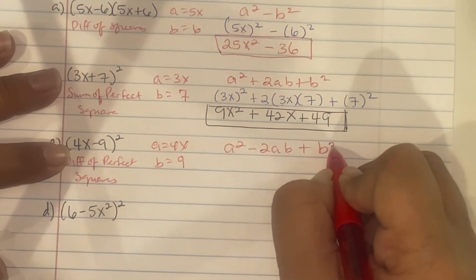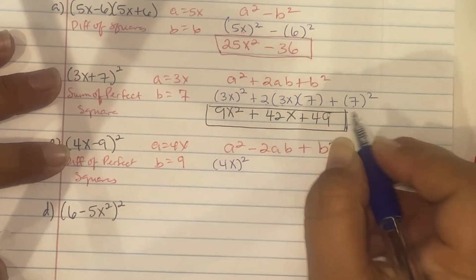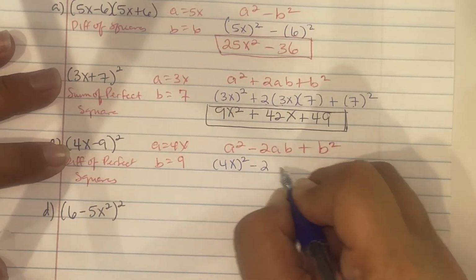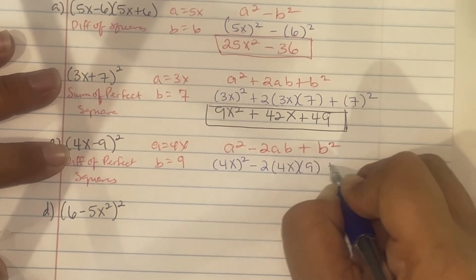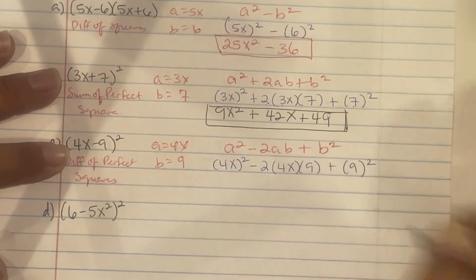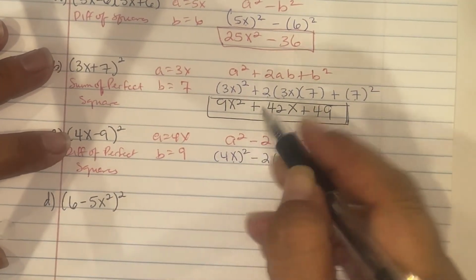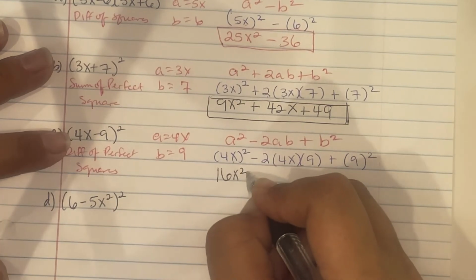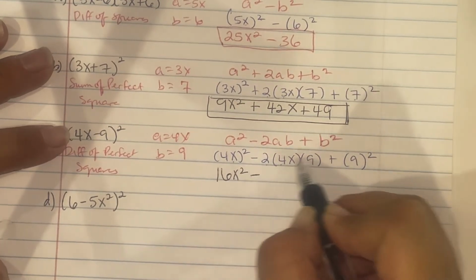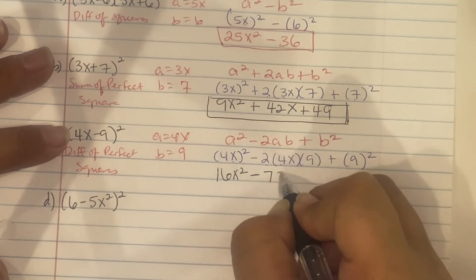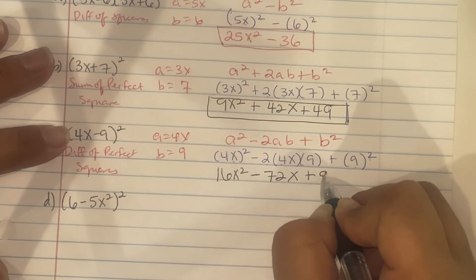So A was 4x in the bubble squared, minus sign 2 times A, which is 4x, B was 9, plus B, which was 9, squared. 4x times another 4x, that is 16x squared, minus sign 2 times 4 is 8, 8 times 9 is 72 with an x, plus 9 squared, that is 81, and you're expanded.